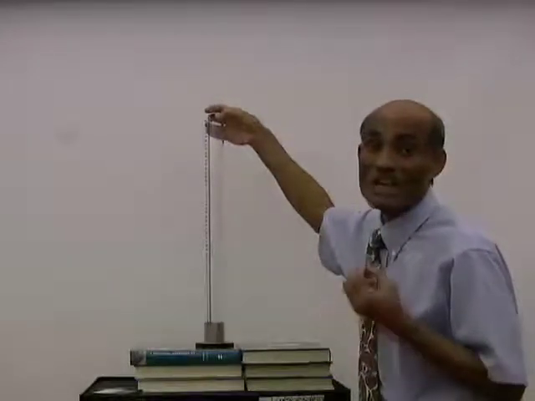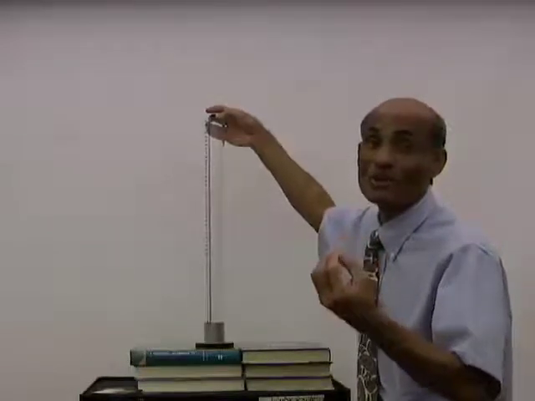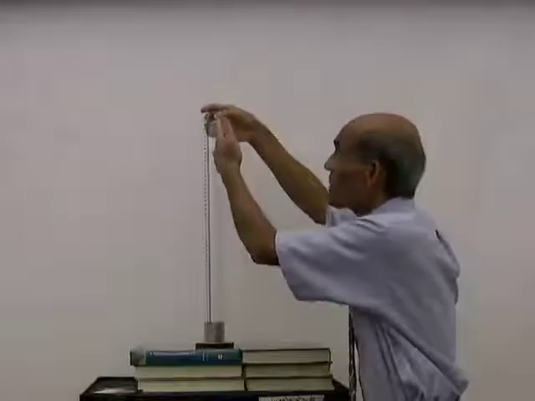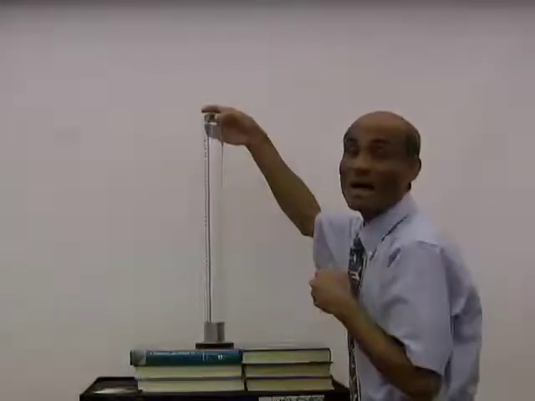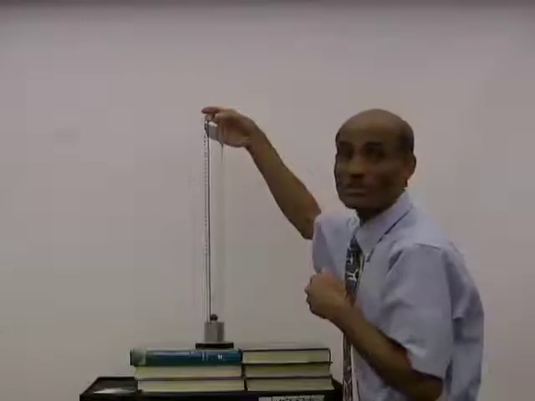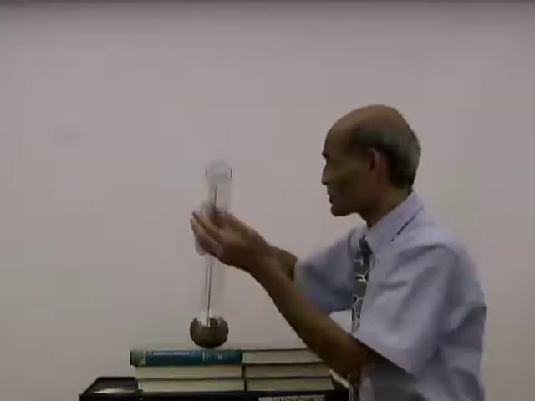If the collision is elastic, there will be no energy lost. That means if I drop it from this height, it must rebound to the same height. But look at this. Most of the energy is lost in that collision. It is a very pitiful inelastic collision.